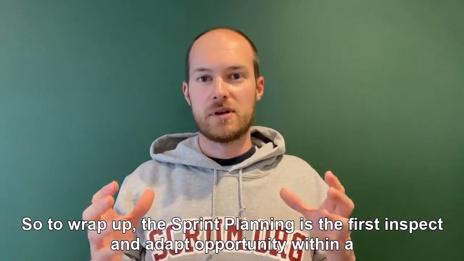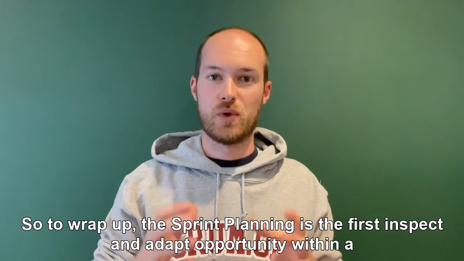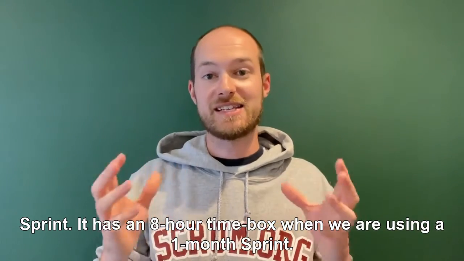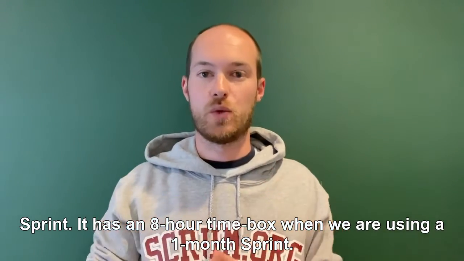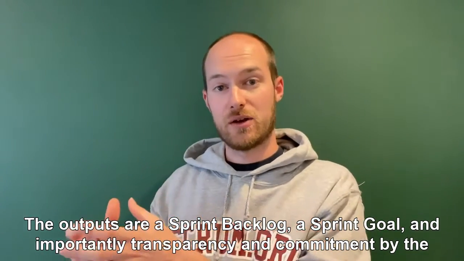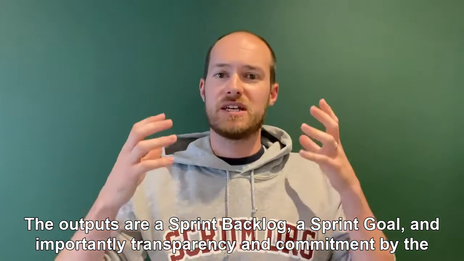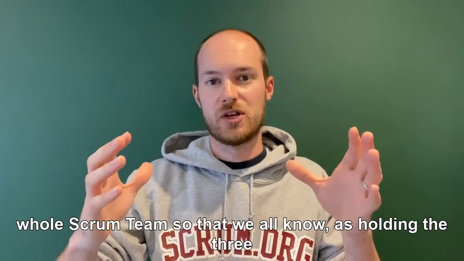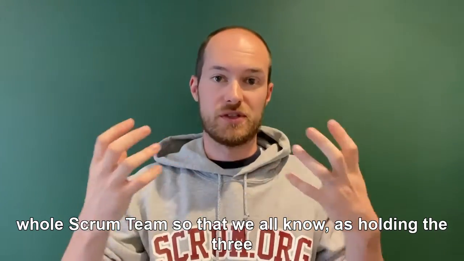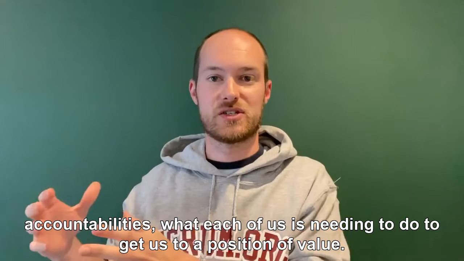So to wrap up, the sprint planning is the first inspect and adapt opportunity within a sprint. It has an 8-hour time box when we are using a 1-month sprint. The outputs are a sprint backlog, a sprint goal, and importantly, transparency and commitment by the whole Scrum team so that we all know, as holding the 3 accountabilities, what each of us is needed to do to get us to a position of value.